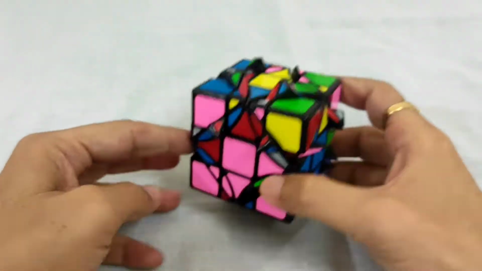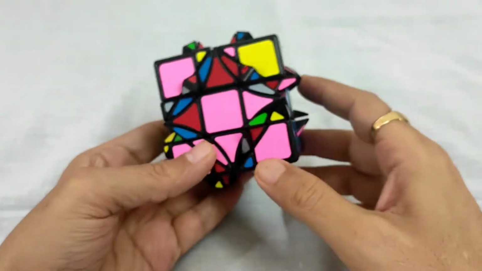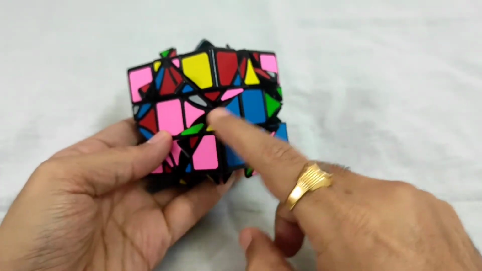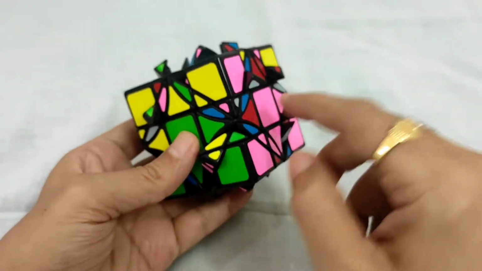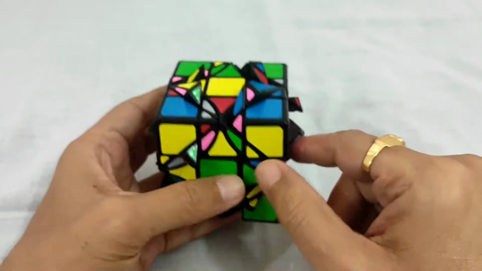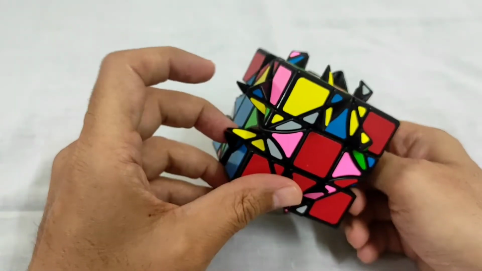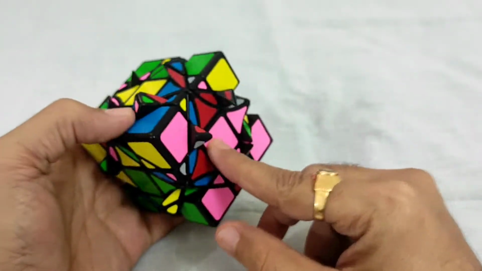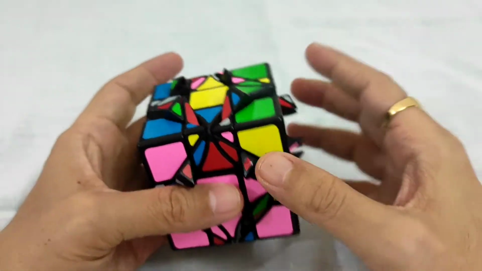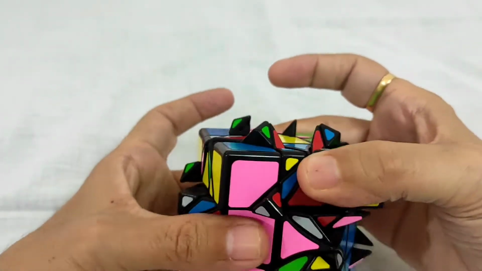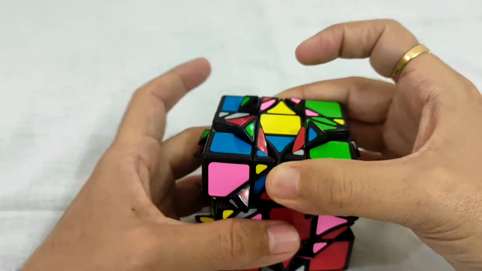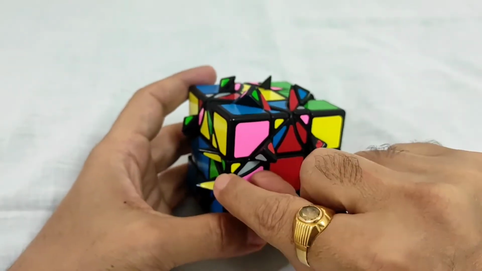Okay, so now next step is to fix the edge pieces of second layer. So here it is already into its correct position. We need to place one edge piece over here. That should be green and pink. So where is green and pink? Green and pink is here. So let's see which all pieces, edge pieces are there on top. So this is red and blue. So first we'll place this red and blue edge piece over here.